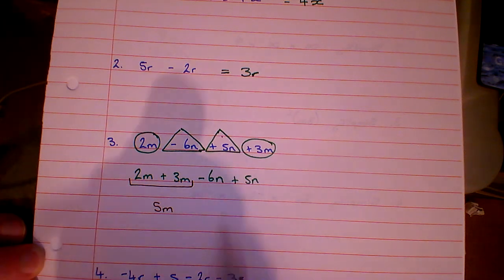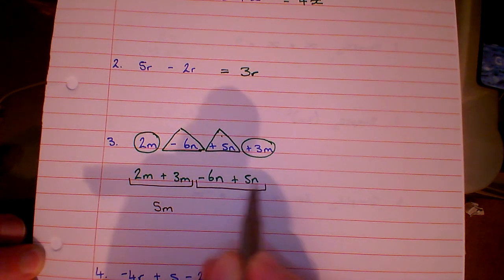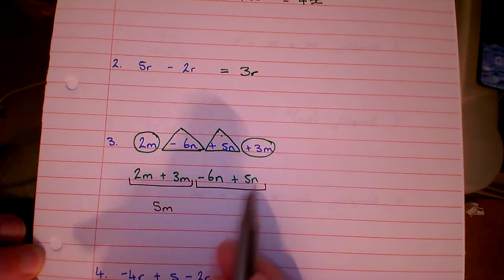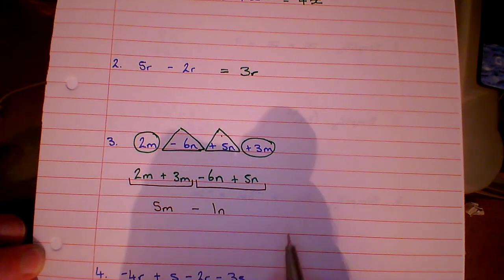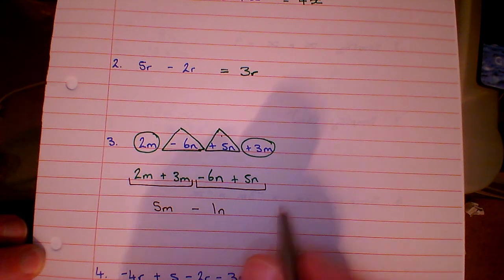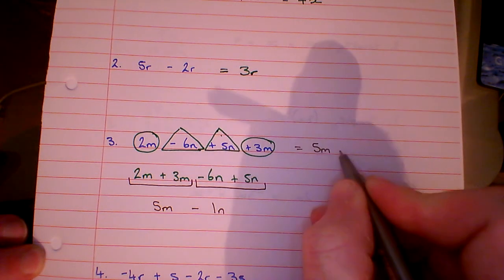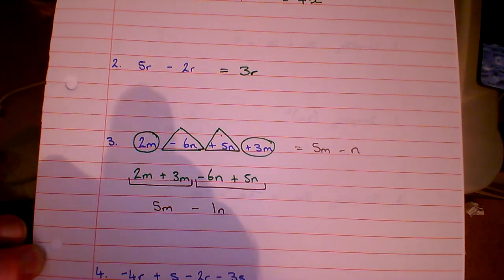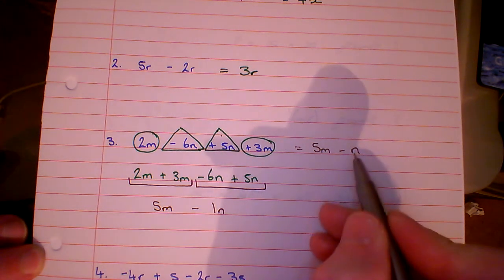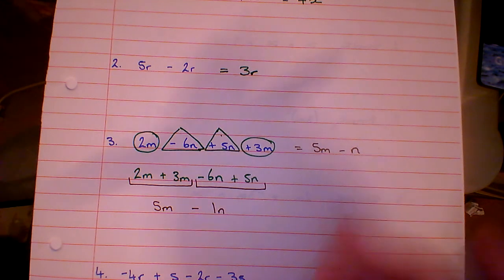And here I've got negative 6n plus 5n, so negative 6 plus 5, which is minus 1n. So my final answer is 5m take away n. Remember, we don't write the 1, we're lazy mathematicians. If there is no number in front of the letter, we just assume it is 1.